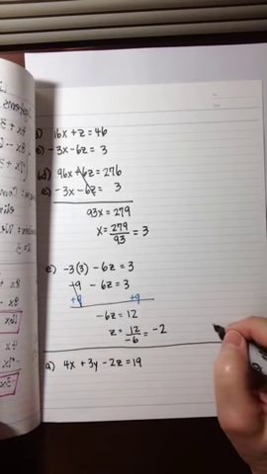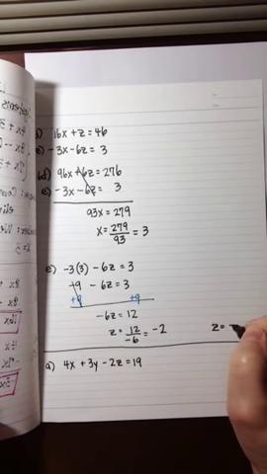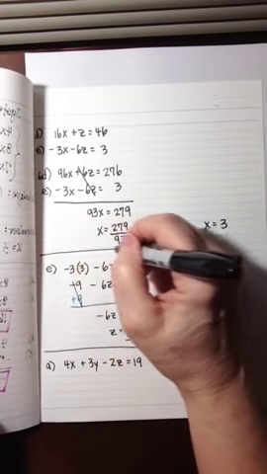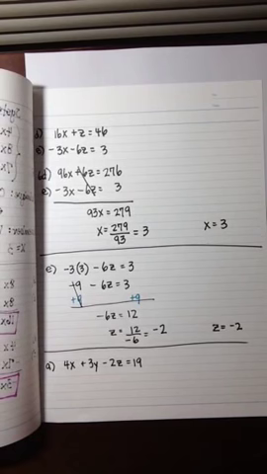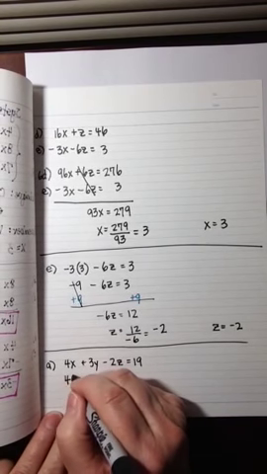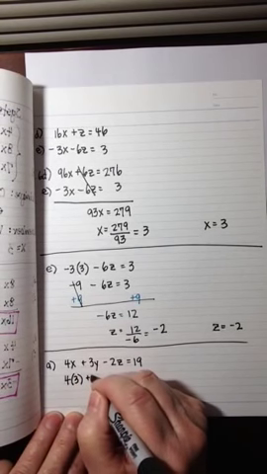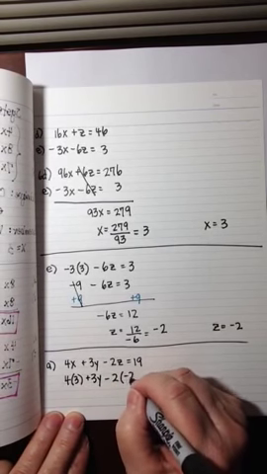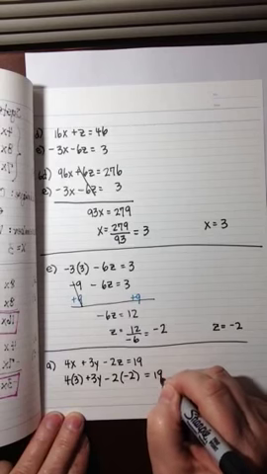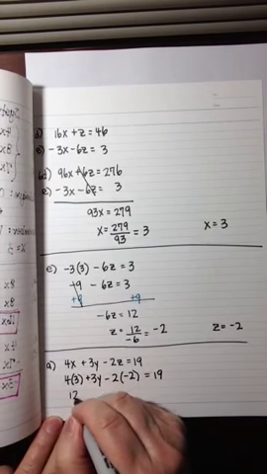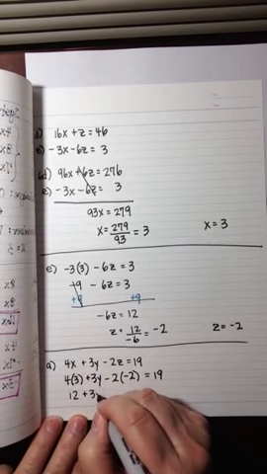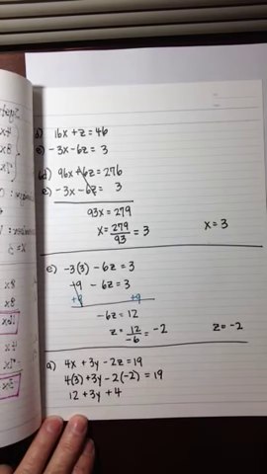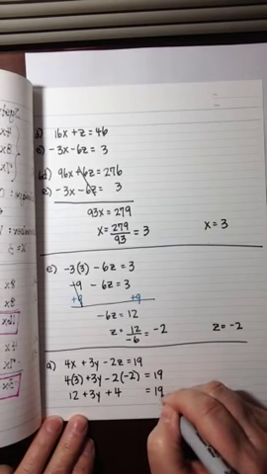And we have found that z equals minus 2 and x equals 3. So we're just going to plug those in. 4 times 3 plus 3 times y minus 2 times minus 2 equals 19. 4 3s are 12 plus 3y minus 2 times minus 2 is 4 equals 19.